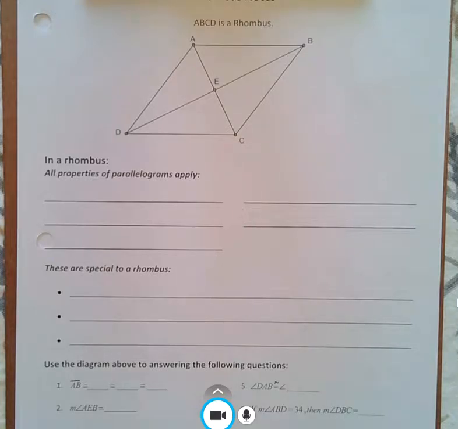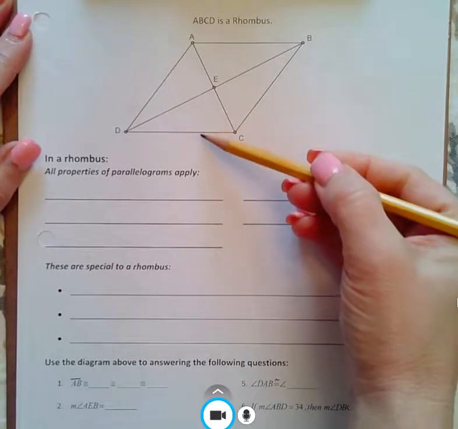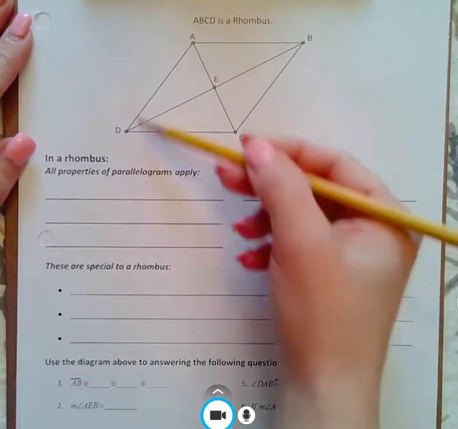Hello everybody. Today we are going to talk about the properties of a rhombus. So a rhombus, by definition, is a four-sided quadrilateral with all congruent sides.